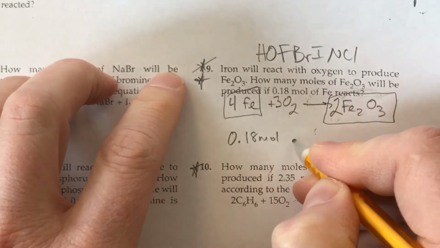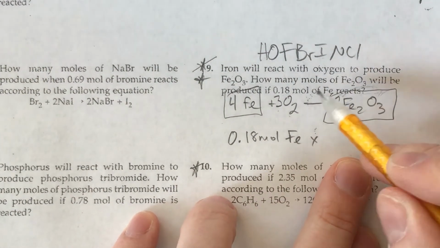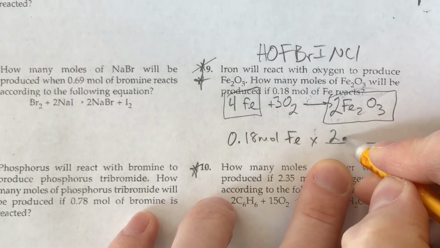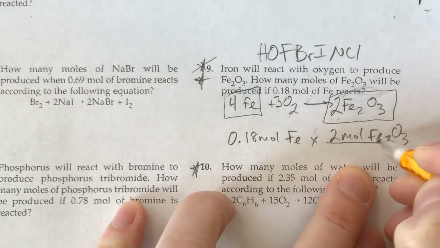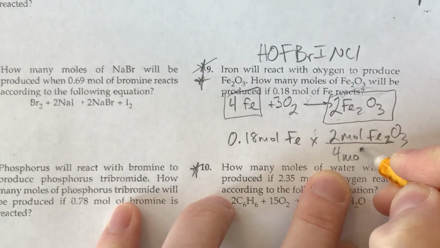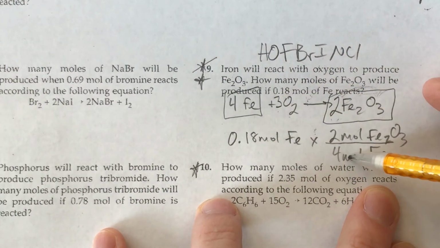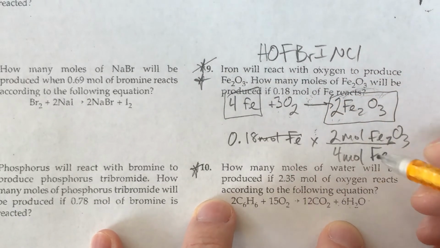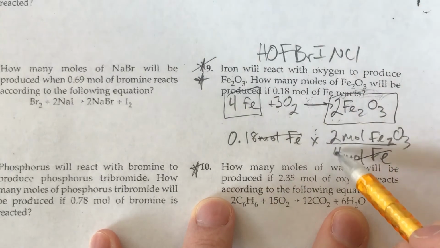0.18 moles of Fe, and I want to know how much Fe2O3 will be produced. So again, I'm trying to solve for Fe2O3. I know that there's 2 moles of Fe2O3 for every 4 moles of Fe. That was from my original equation. Again, the one I want to get rid of is on the bottom. The one I want to solve has to be on the top. So my moles of Fe are going to cancel out. We get 0.18 times 2 divided by 4.